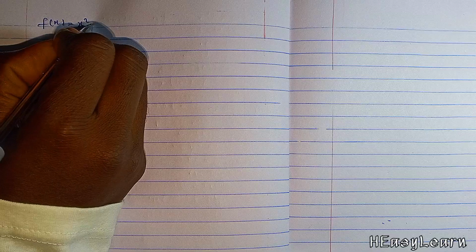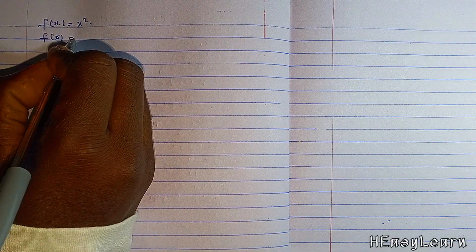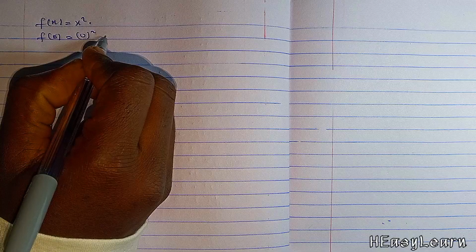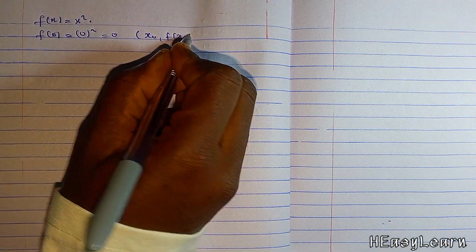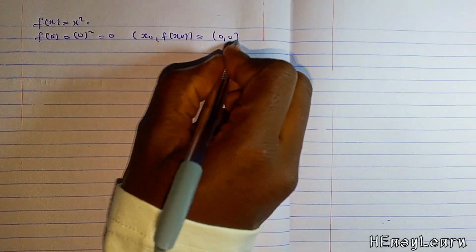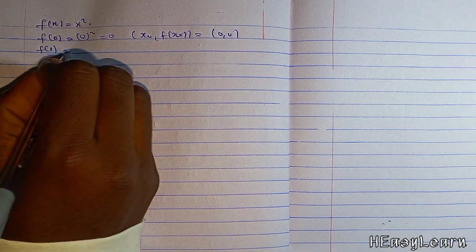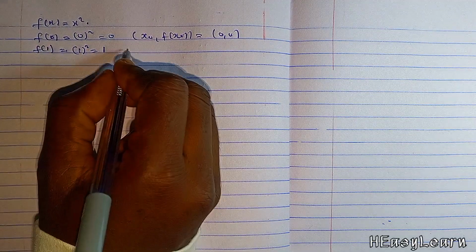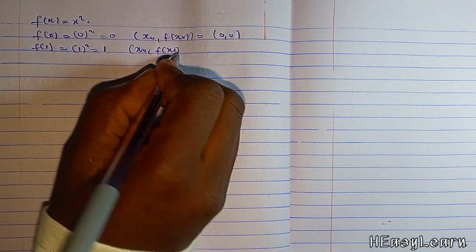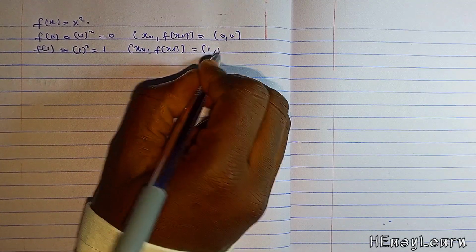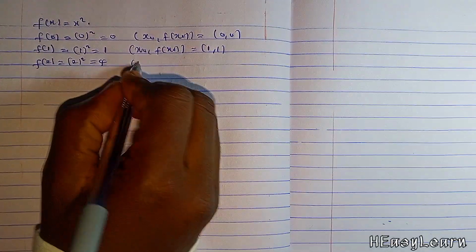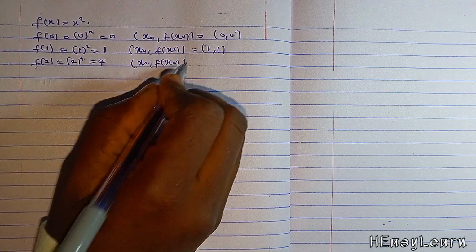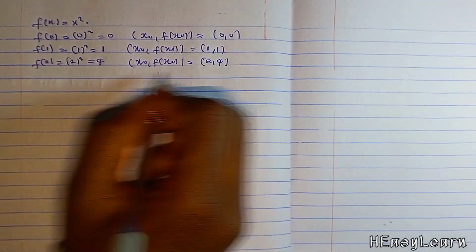Given the function f of x equals x squared, what is f of 0 of this function? 0 all squared. This is the same thing as 0. That is, x naught comma f of x naught is equal to 0 comma 0. What is f of 1? f of 1 equals 1 squared, same thing as 1. x naught comma f of x naught is 1 comma 1. What is f of 2? f of 2 is 2 squared, which equals 4. This is the same thing as 2 comma 4.